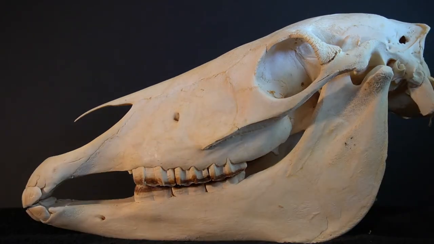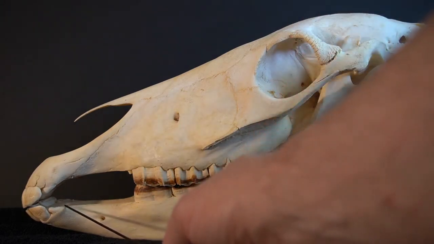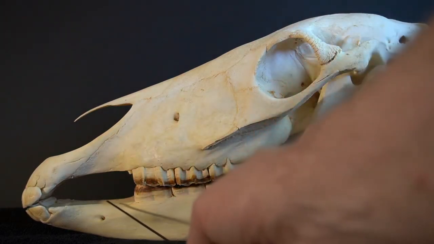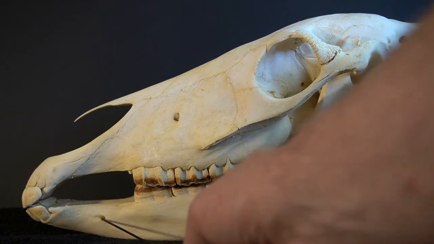The mental foramen is an opening on the lateral mandibular body, halfway between the corner incisors and the first cheek tooth. So the corner incisor is going to be right here, first cheek tooth right here, halfway between. There is our mental foramen at that point.